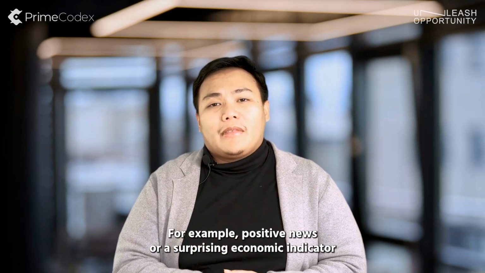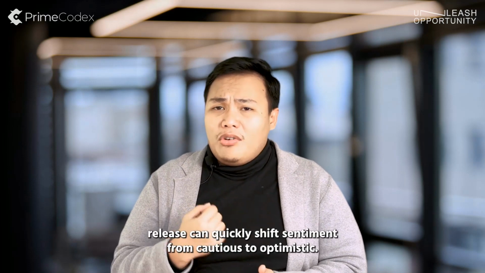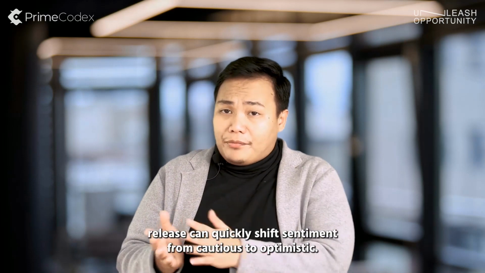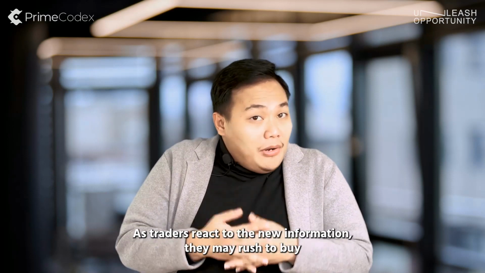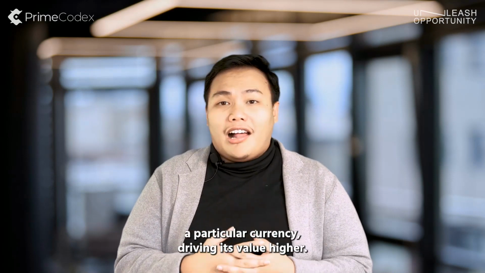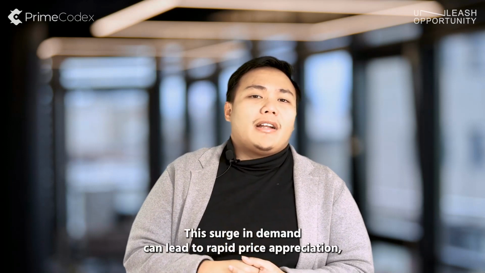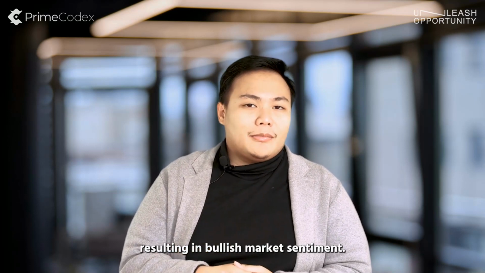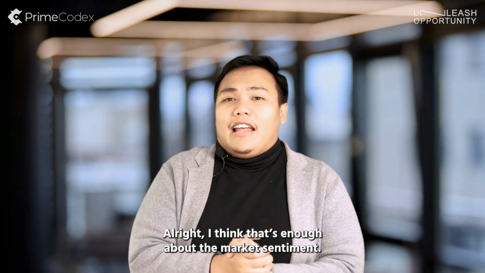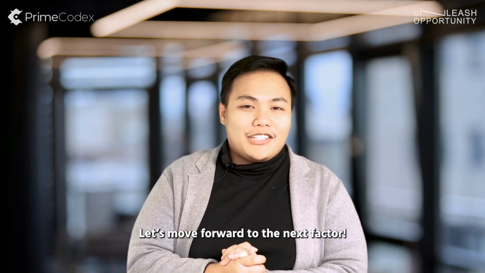For example, positive news or a surprising economic indicator release can quickly shift sentiment from cautious to optimistic. As traders react to the new information, they may rush to buy a particular currency, driving its value higher. This surge in demand can lead to rapid price appreciation, resulting in bullish market sentiment. Alright, I think that's enough about market sentiment. Let's move forward to the next factor.